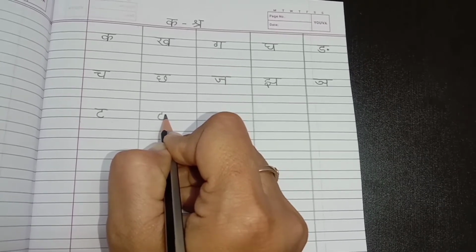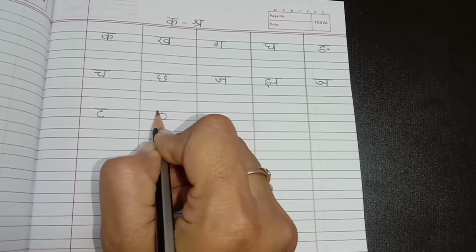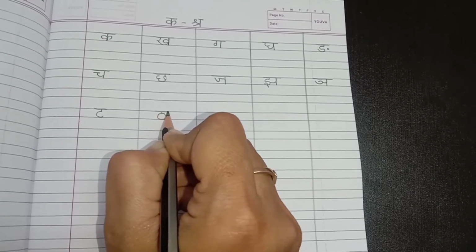For Vyanjan Tha, we will make a small standing line, make a C curve, touch the second line and make a reverse C curve and touch this standing line and make a shiro rekha on first line.